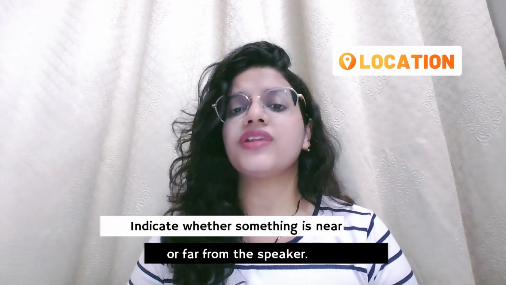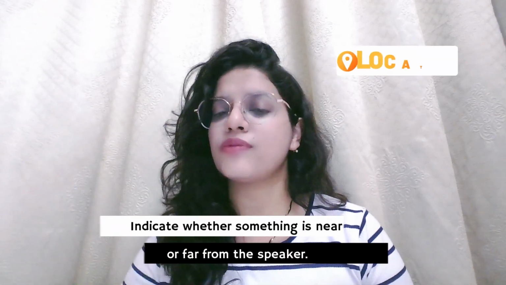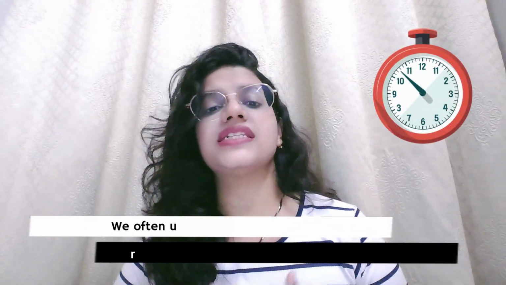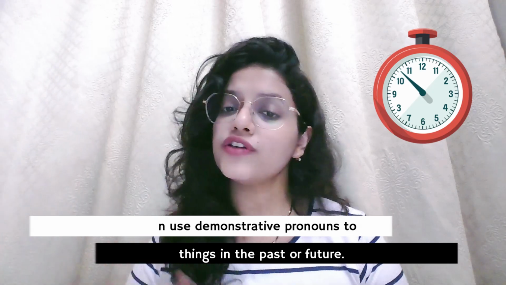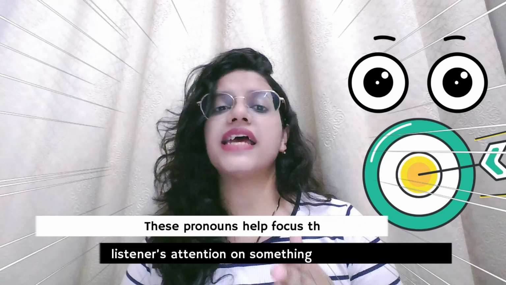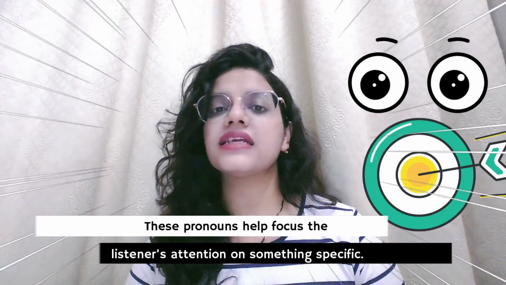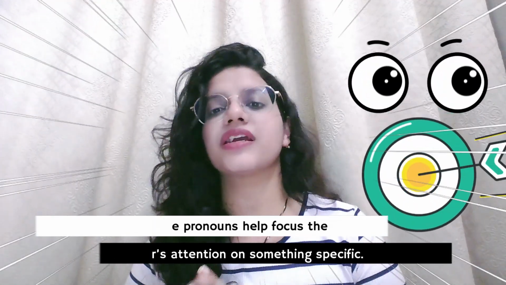Now that we know this, that, these, and those, let's talk about when to use demonstrative pronouns. There are three main situations. First, we have location. The pronouns indicate whether something is near or far from the speaker. Second, we have time. We often use demonstrative pronouns to refer to things in the past or future. Third, we have focus. These pronouns help focus the listener's attention on something specific.